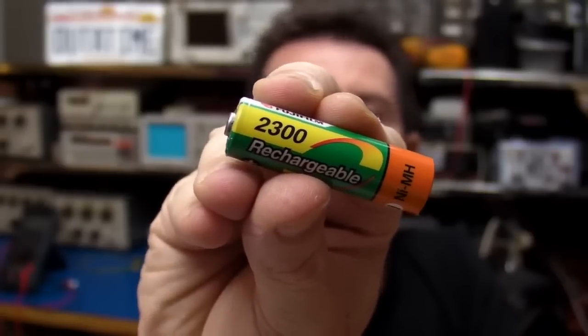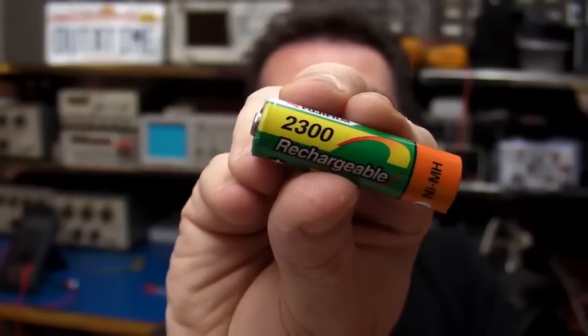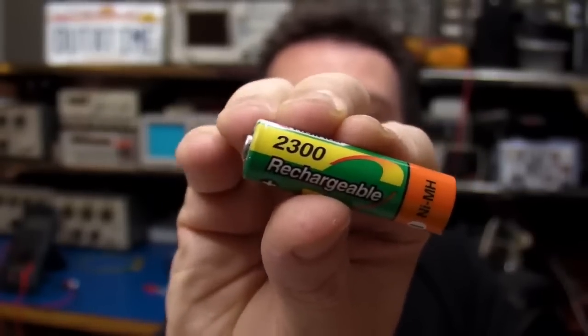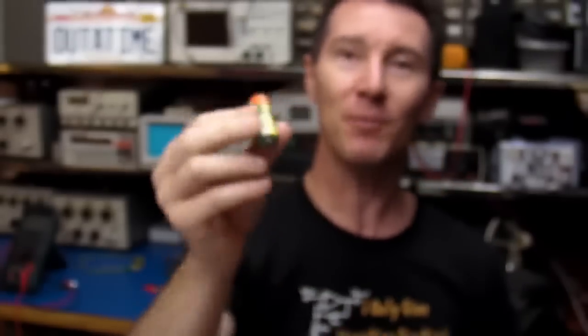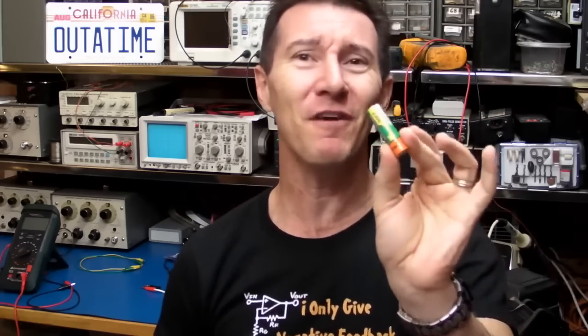Now, I'm sure everyone's familiar with a standard AA rechargeable battery, and look at the number on it, 2300. I'm sure you're familiar with that figure, 2300 milliamp hours, 2800 milliamp hours, and you think that's the capacity of the battery measured in milliamp hours. Well, is it? Well, not really. There's a lot more to it. That figure is a very nominal figure. It's borderline bullshit.